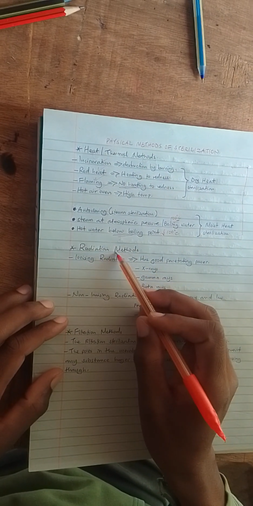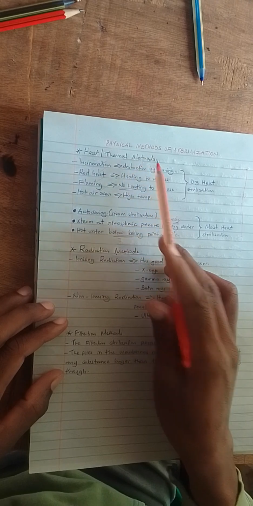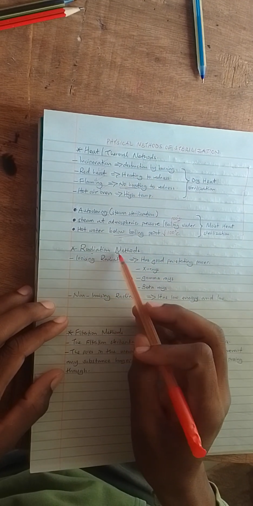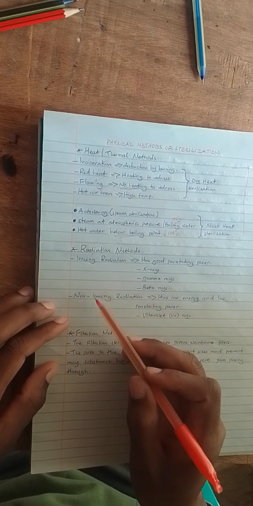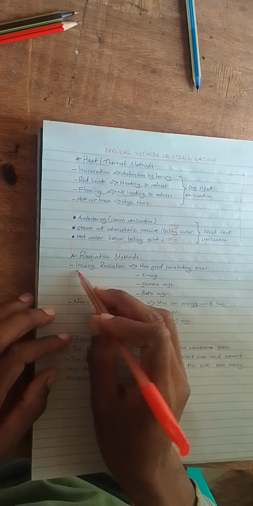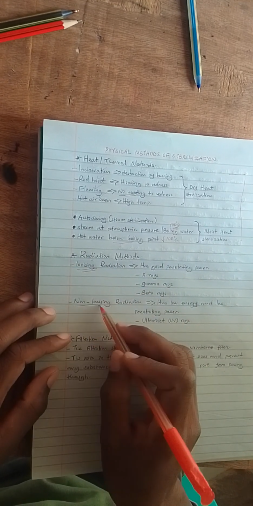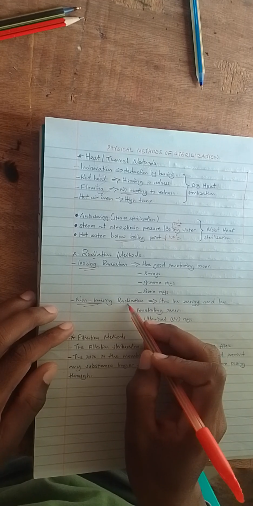Now the next method of sterilization, which is a physical method, is the use of radiation methods. Radiation methods are categorized into two. We have the ionizing radiation and the non-ionizing radiation.